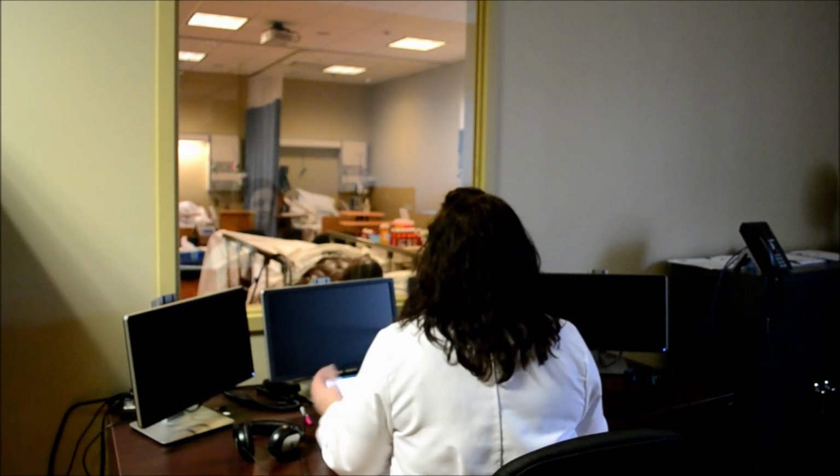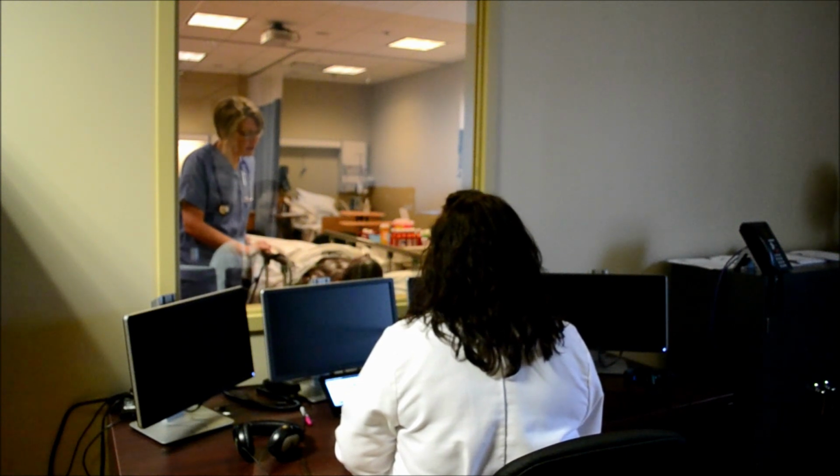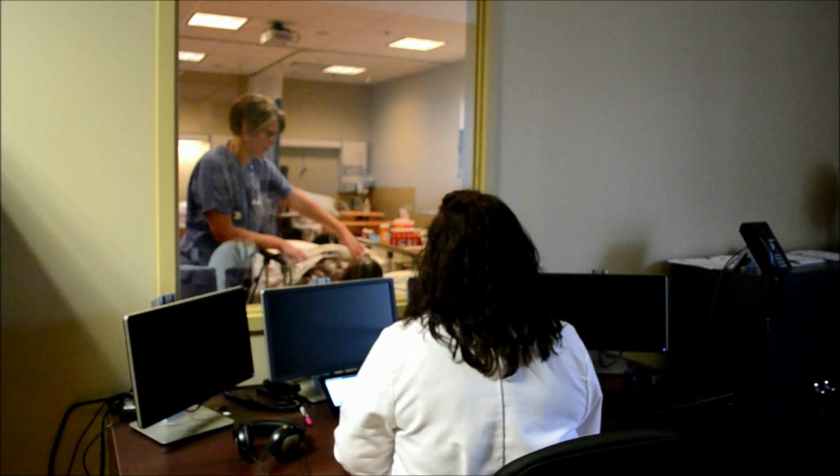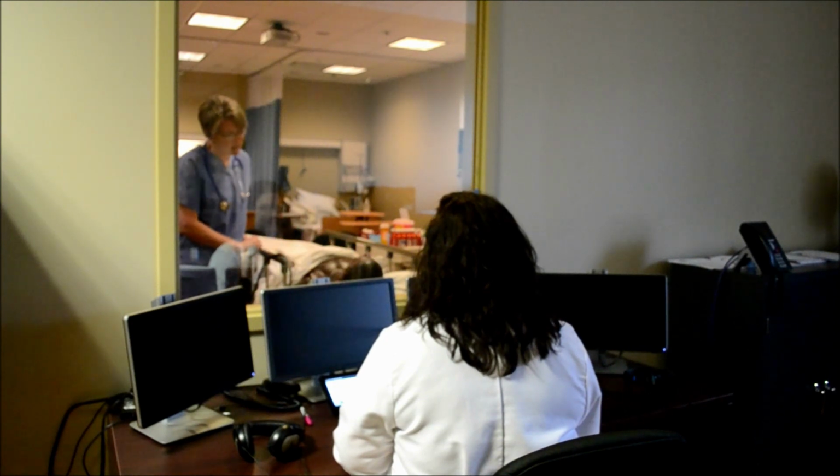Depending on what type of simulation you experience, your instructor may use a microphone in the control room to give your patient a voice or to give direction to you on how to proceed through the scenario.